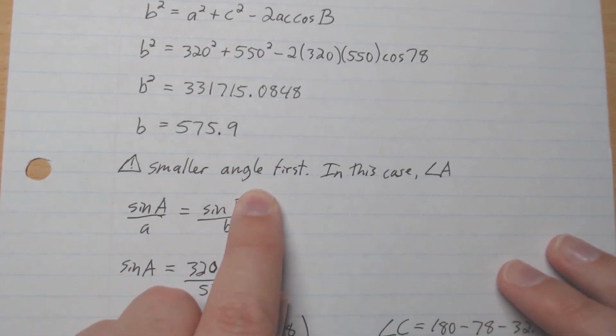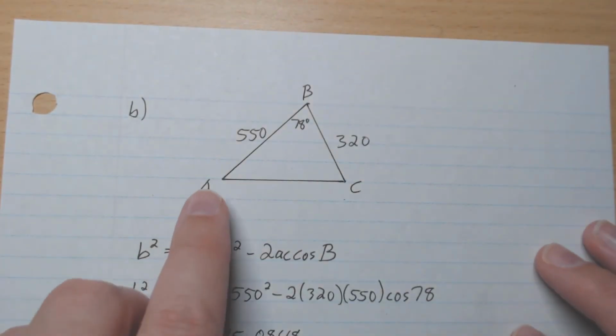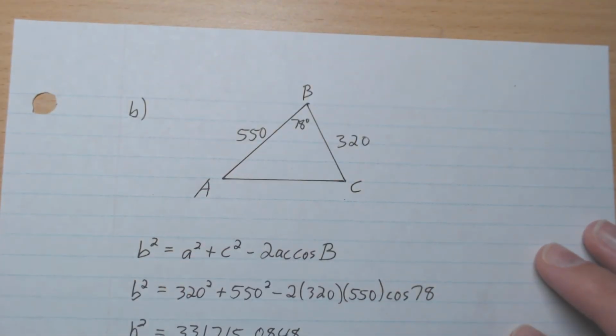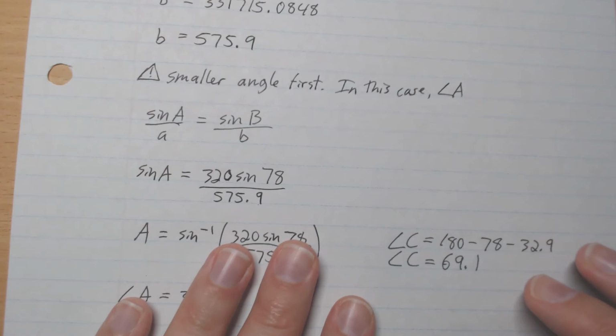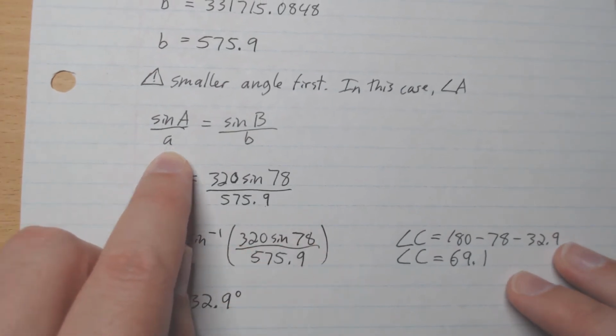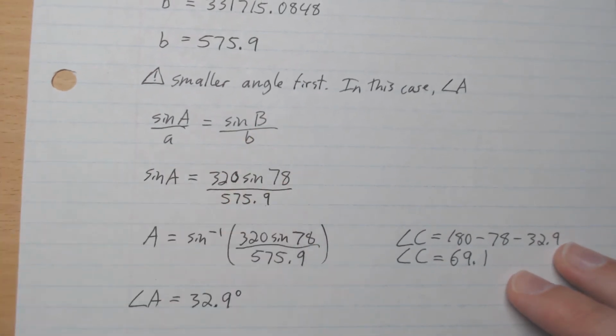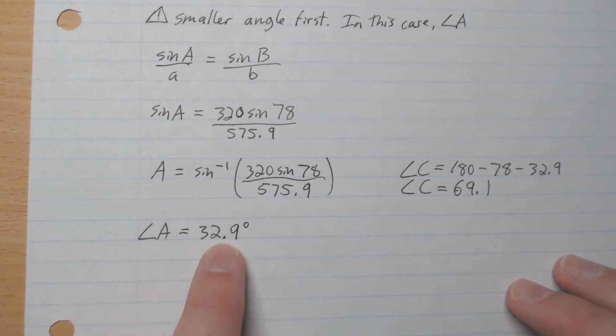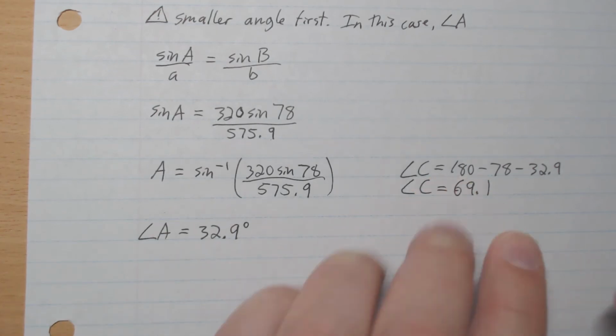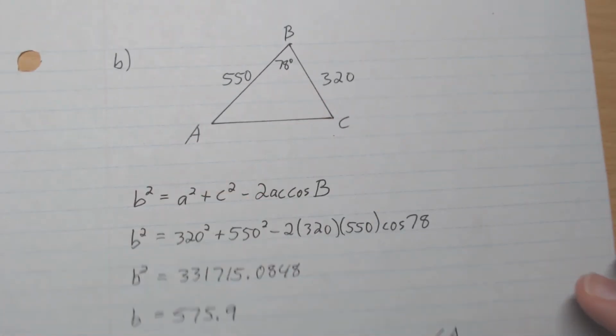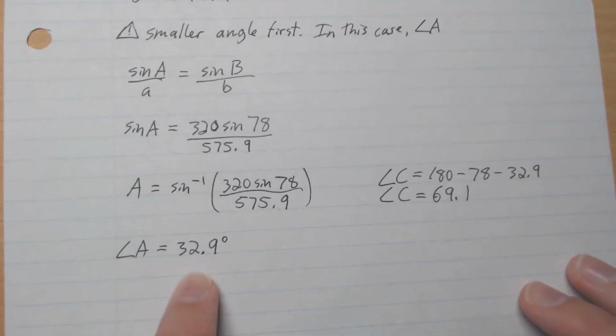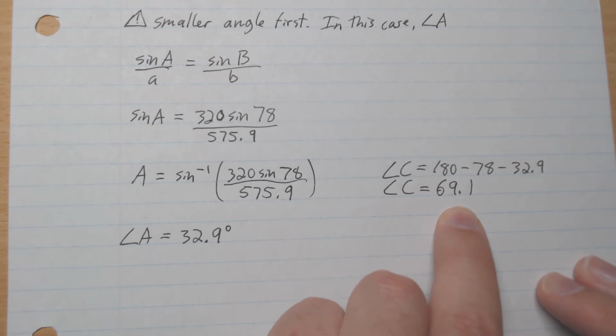Remember, it's smaller angle first, so it's either A or C. In this case, A is smaller. So we have side A times A to both sides, sine inverse to both sides. Angle A is 32.9. Angle C, 180 minus 78, minus 32.9, and that gives 69.1.